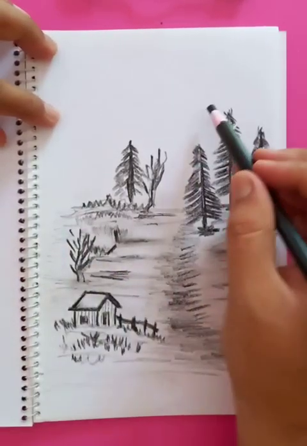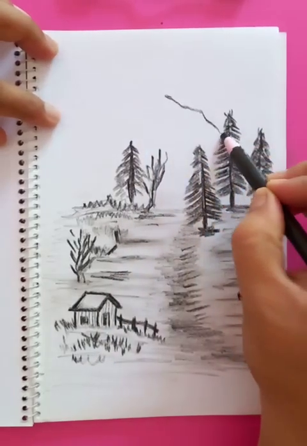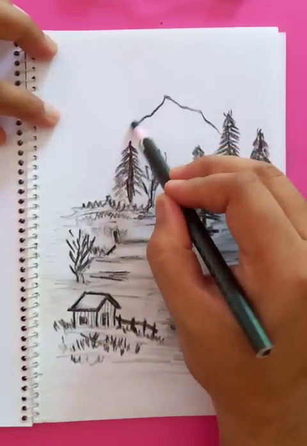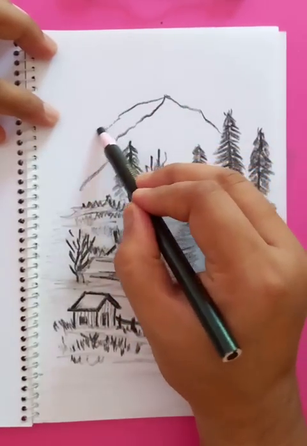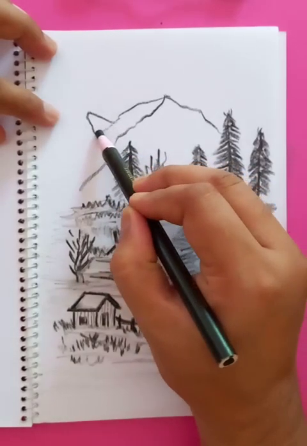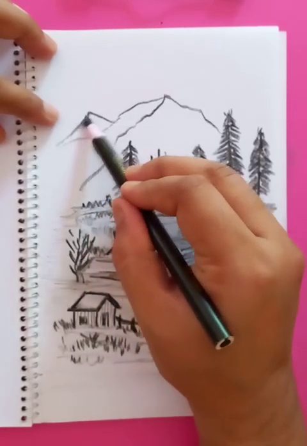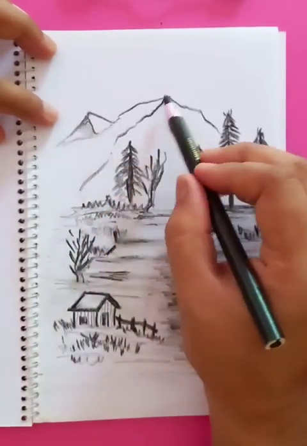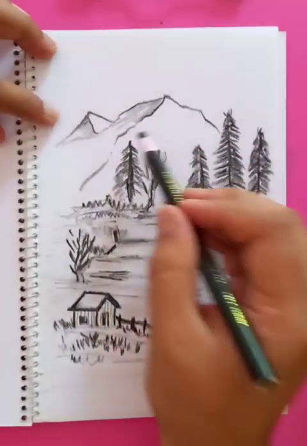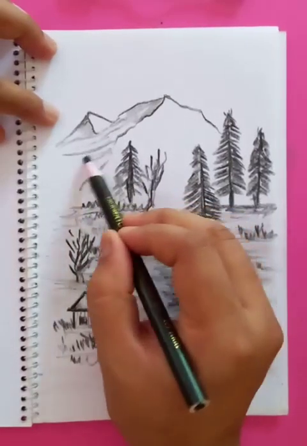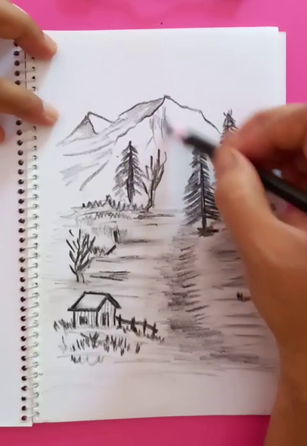Now we're going to draw the mountains on the tops of the hills. Okay, so these are the contours and the outlines for the mountains here. So on the left side you can have the shades, also shades here on the left side. You can see the mountains, few outlines here on the right wings.